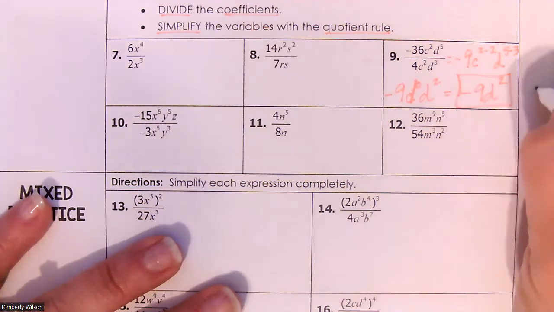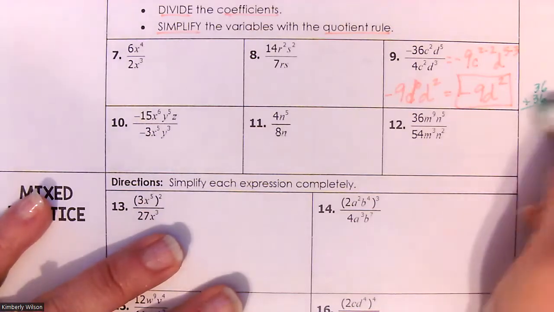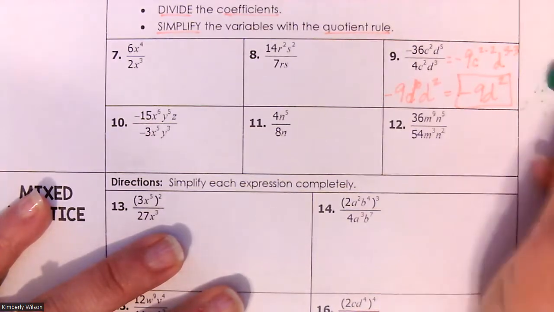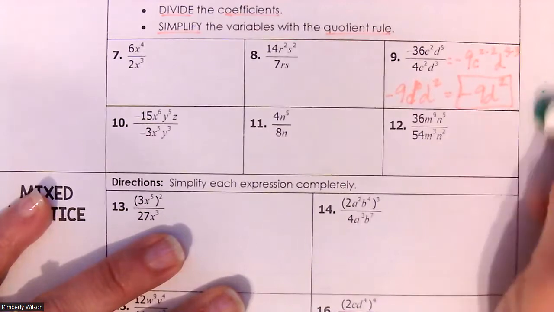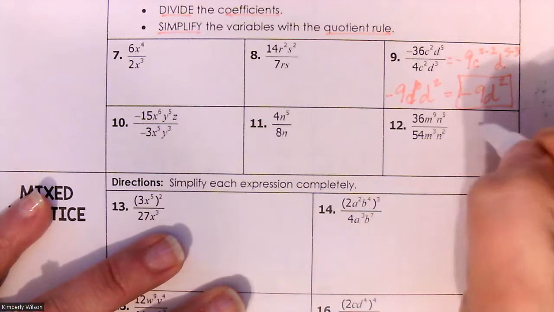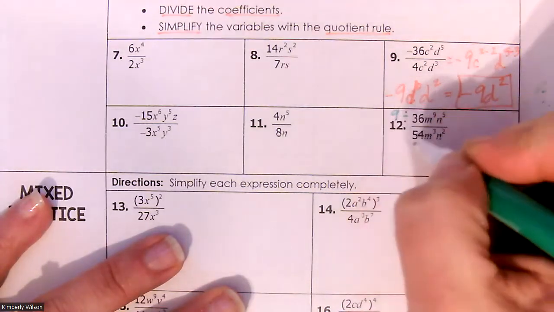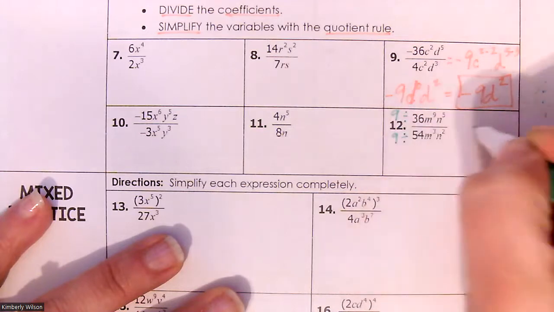Or what's 36 plus 36? That's not going to work because that would have been much higher. So I'm just going to start by dividing by 9 because they're both divisible by 9. So I'm going to start there.